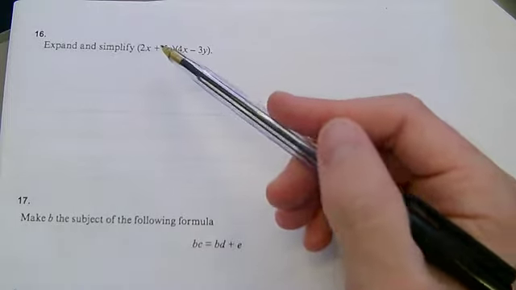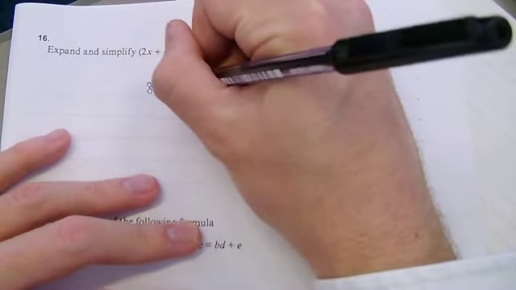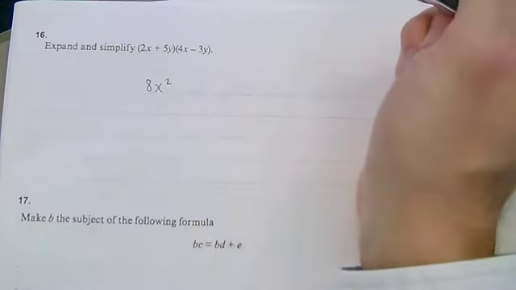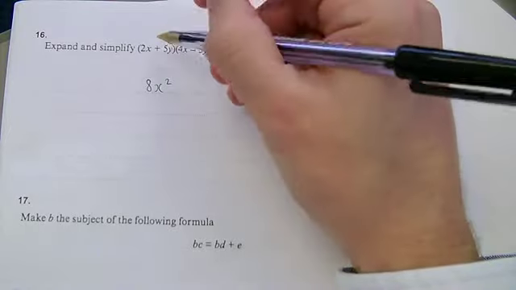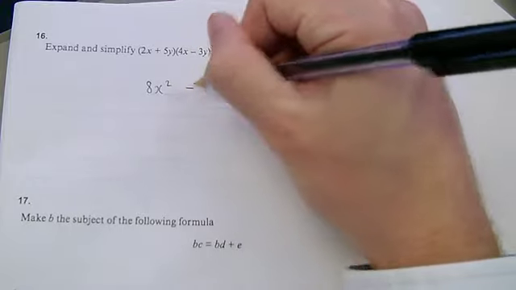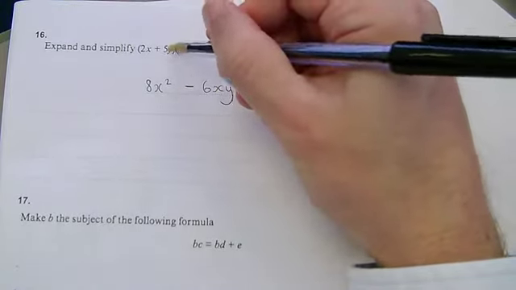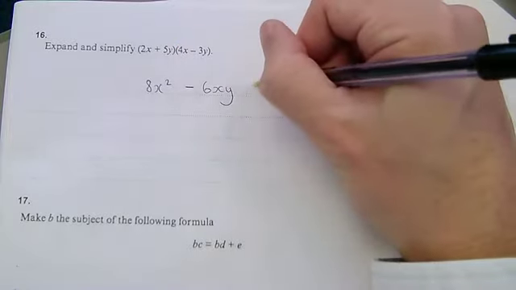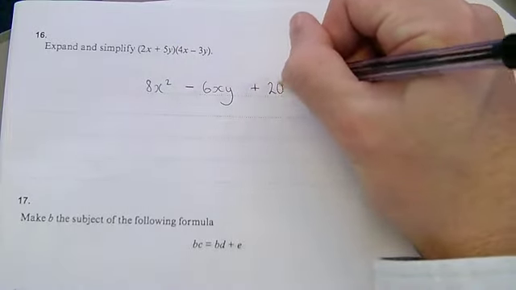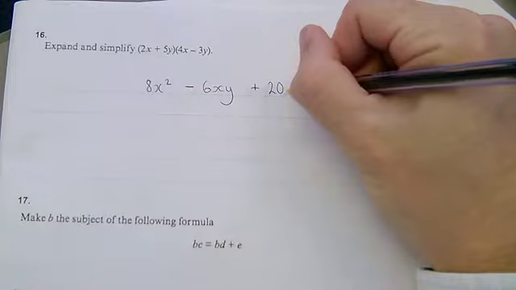Thank you. Okay, and so expand and simplify. So we have 2x times them by the 4x. Careful with this, it's 8x squared. People forget the squared most commonly there, but some people forget the 8 as well. 2x times by minus 3y would be minus 6xy. And then plus 5y times 4x would be plus 20 what? XY. Not yx? xy? Excellent answer. It doesn't make any difference.